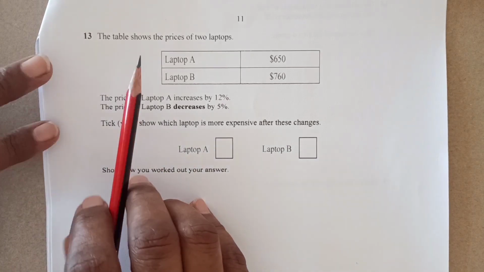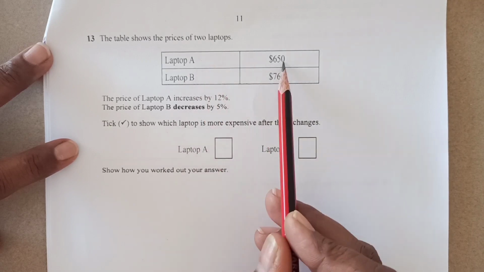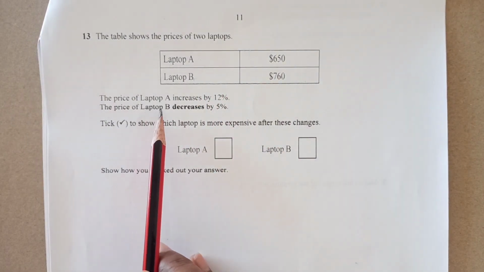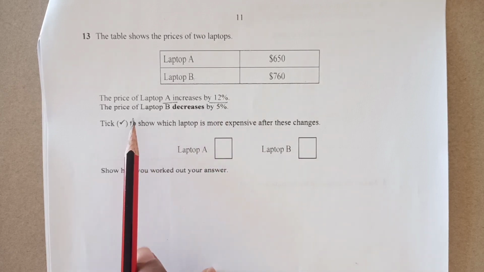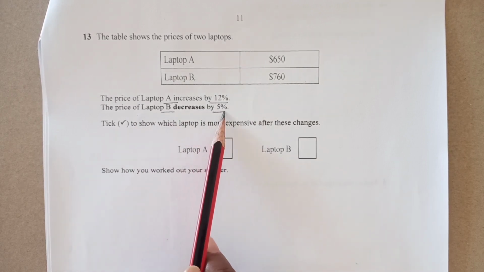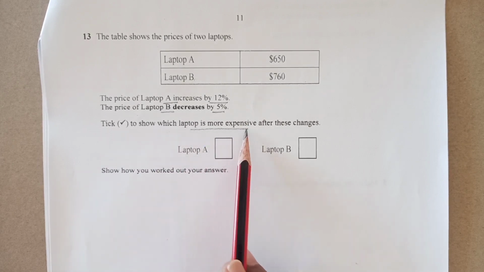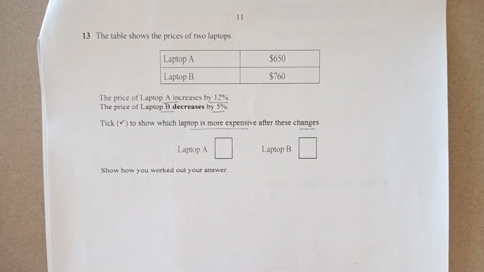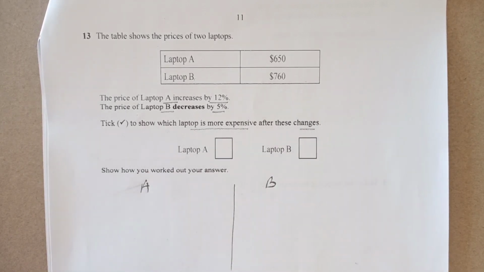So let's start. Question number 13. The table shows the prices of two laptops, laptop A and laptop B. The price of laptop A increases by 12%, the price of laptop B decreases by 5%. Tick to show which laptop is more expensive after these changes. So we have two laptops here, laptop A and laptop B, right?